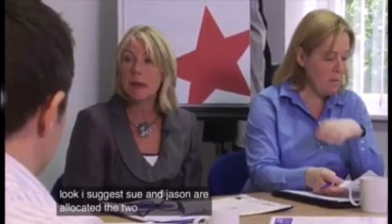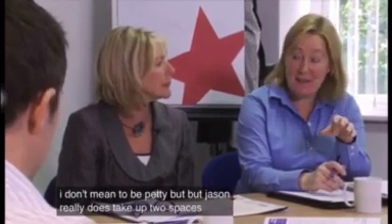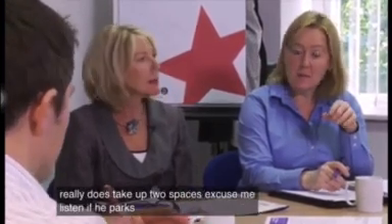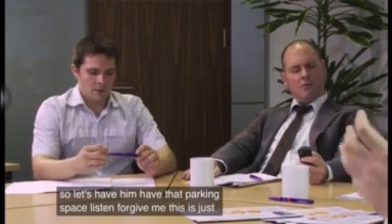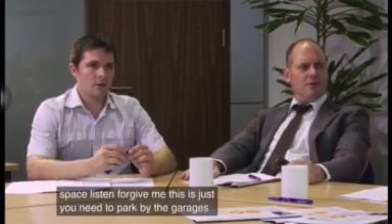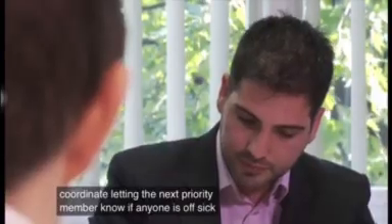Look, I suggest Sue and Jason are allocated the 2 spaces. Look, I don't mean to be petty, but Jason really does take up 2 spaces. Excuse me, I would like to say... Listen, if he parks by the garages in the corner where he normally parks, he's normally okay there. So let's have him have that parking space. Listen, forgive me, this is just getting a bit silly. Jason, you need to park by the garages. And I'll coordinate letting the next priority member know if anyone is off sick.